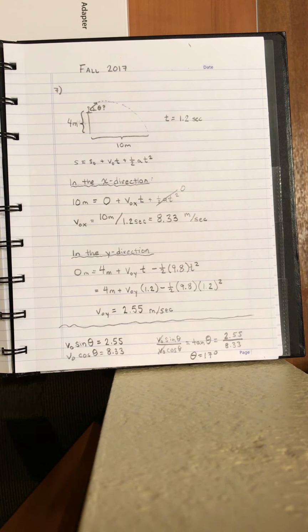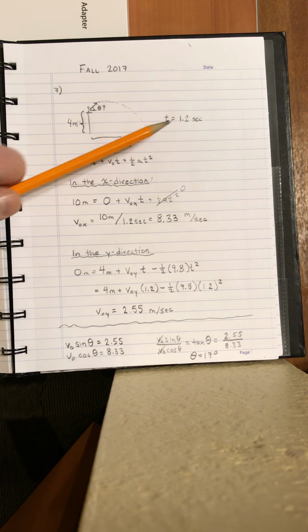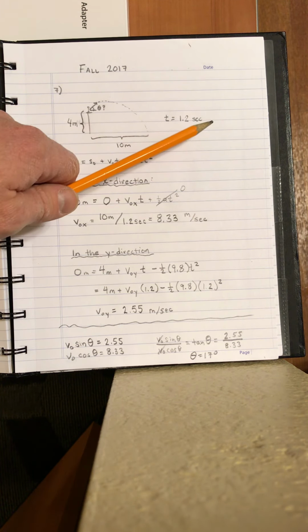This is the solution to problem number 7 from the fall 2017 exam. A child throws a snowball from on top of a treehouse at an unknown angle. The treehouse is 4 meters off of the ground. The ball lands 10 meters away from its starting point 1.2 seconds later. So we know that it's airborne for 1.2 seconds.